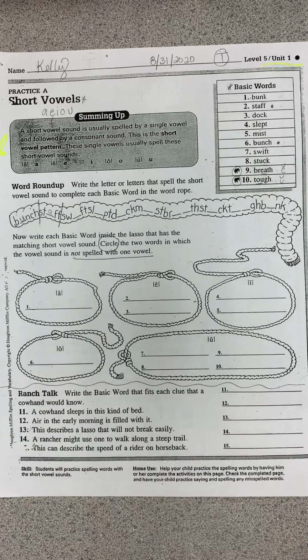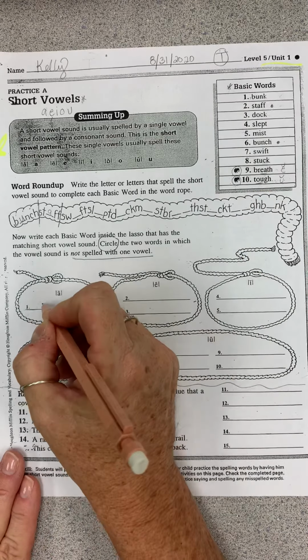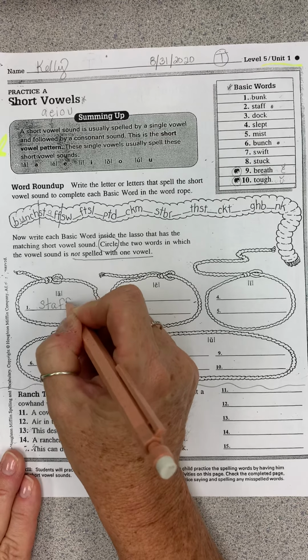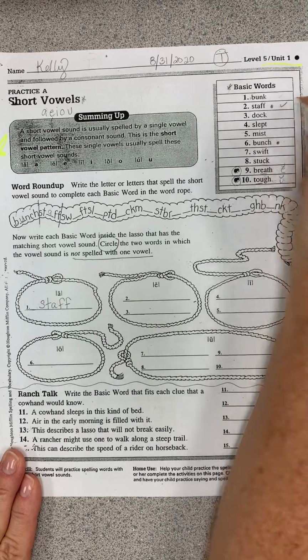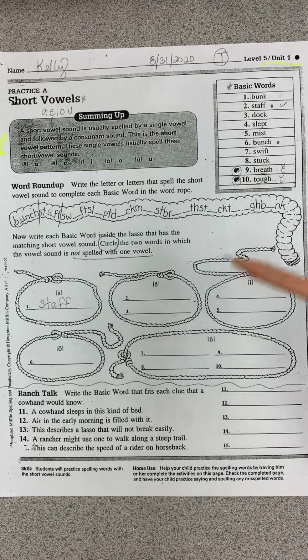Short A sound. I'm going to start back on this list and see if I can find a short A sound. Staff has the short A sound. So I'm going to write staff right here, STAFF, and I'm going to put a check mark next to it. Okay. Then there's only one of those, so we're done with that.